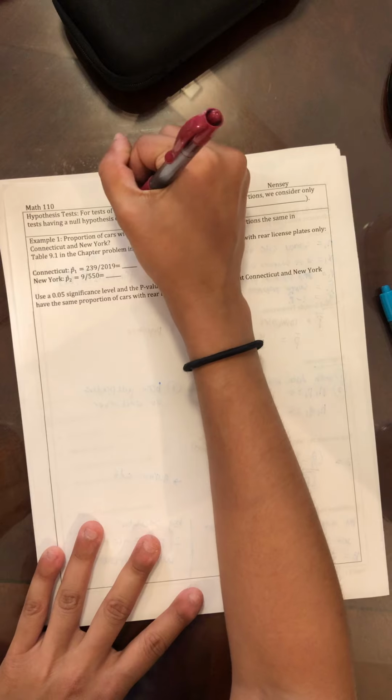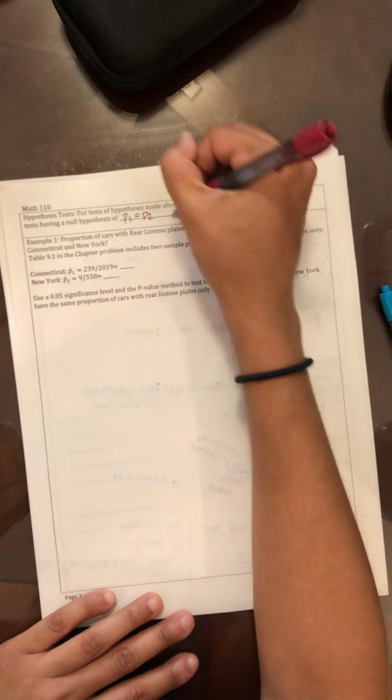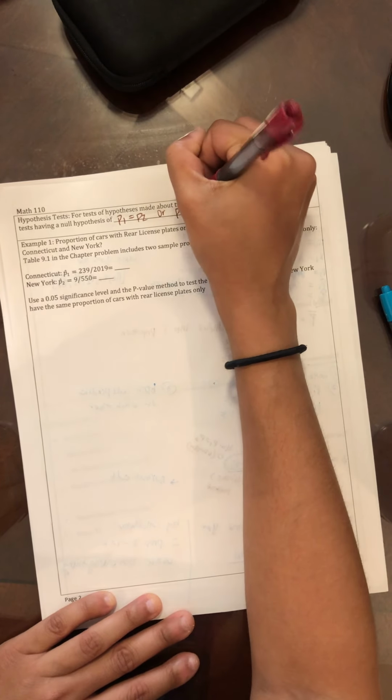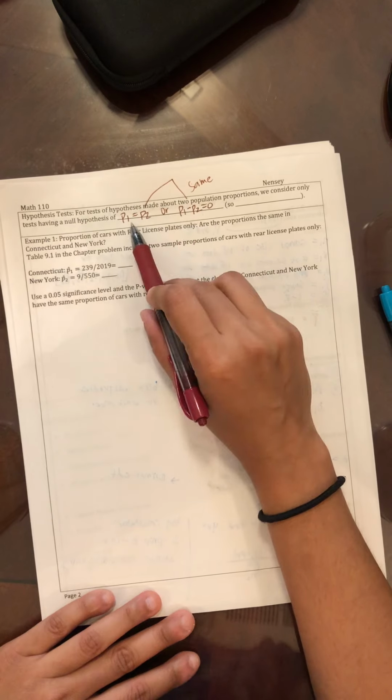Okay, so hypothesis test. For tests for a hypothesis made out of 2 population proportions, we consider only tests having a null hypothesis of P1 equals P2. Now, if you think about it, how do I move P2 to the other side? I'm going to subtract both sides by P2. So sometimes you can see as P1 minus P2 equals 0. These are actually the same. Okay, if you think about it, they're exactly the same. I just moved the P2 to the other side.